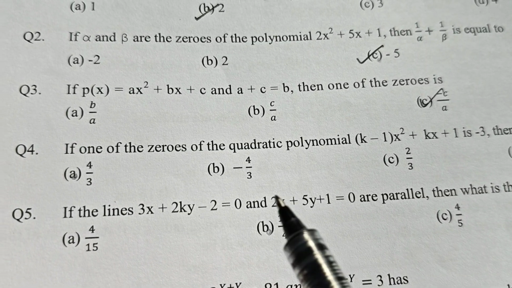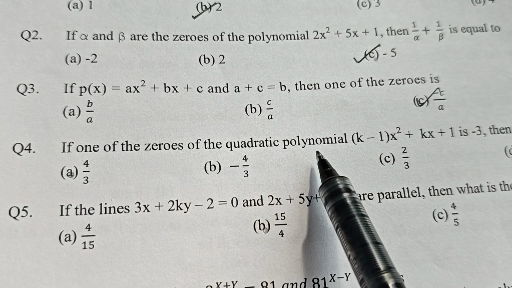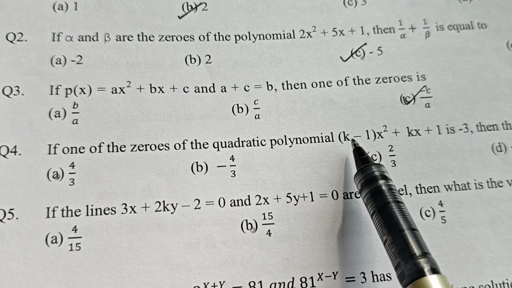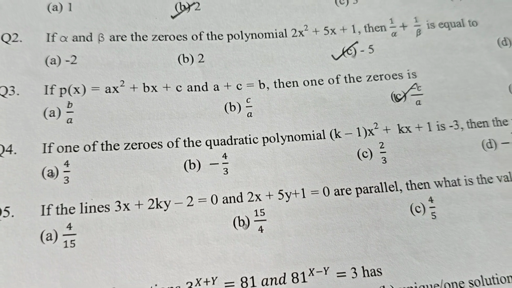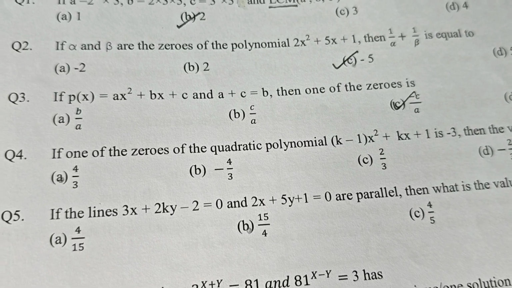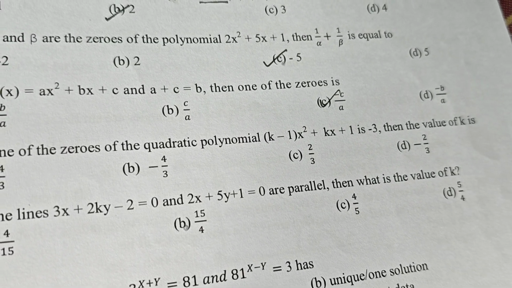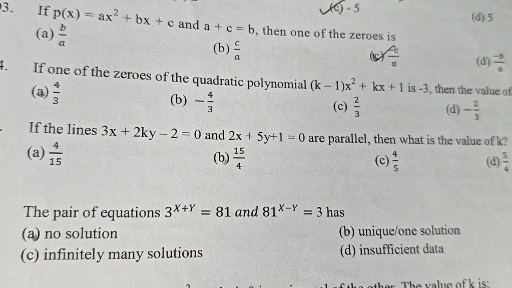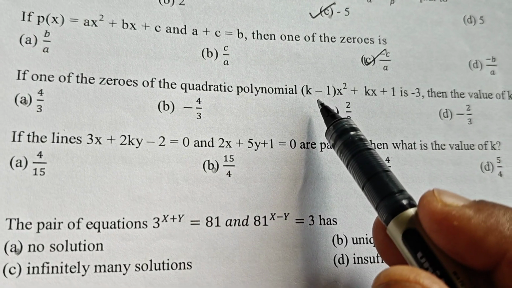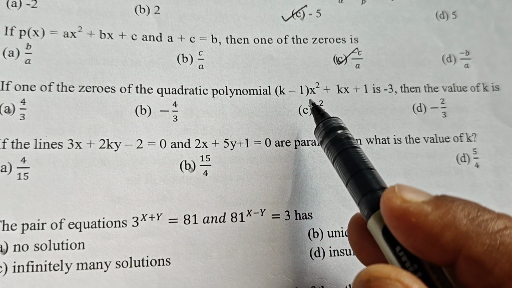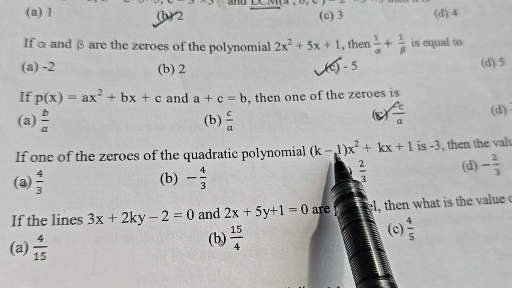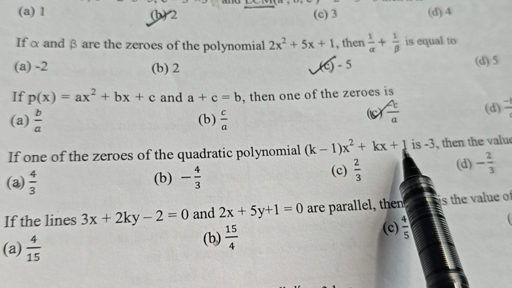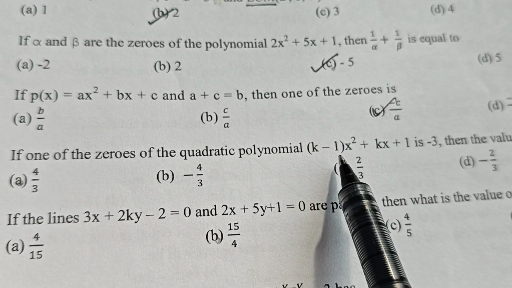Question 4. If one of the zeros of the quadratic polynomial k minus 1 into x square plus kx plus 1 is minus 3, then find the value of k. They have given you an equation which contains k, an arbitrary constant here.